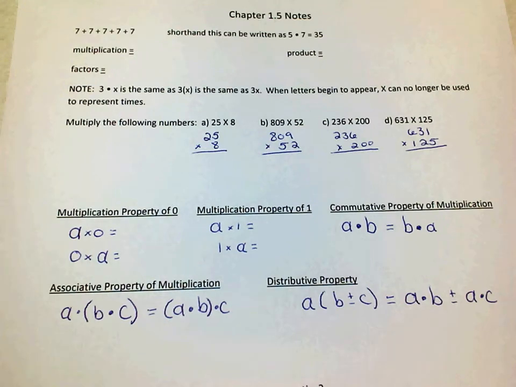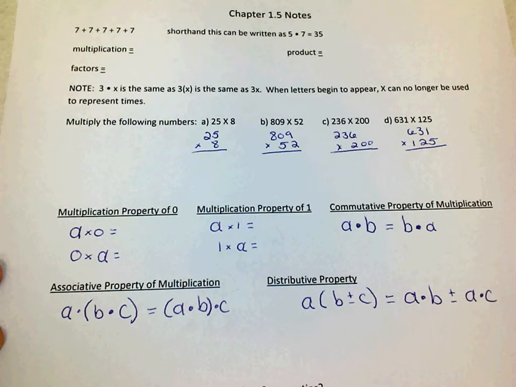This is chapter 1.5, and this is part 1 of chapter 1.5.